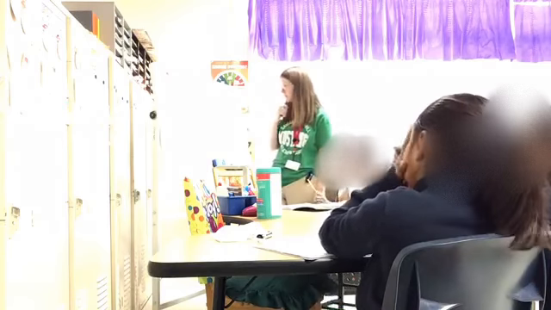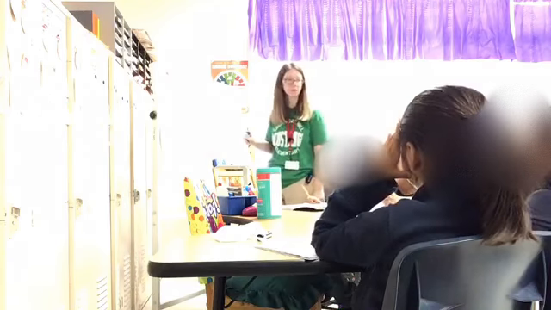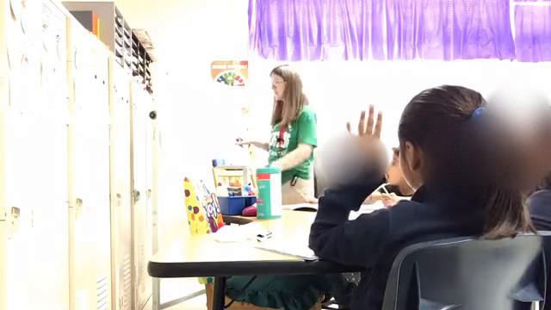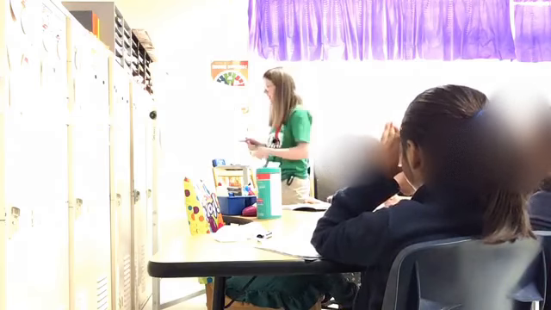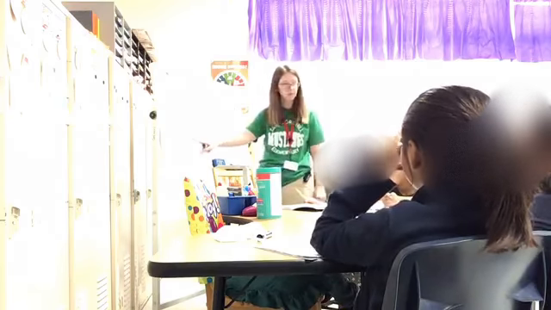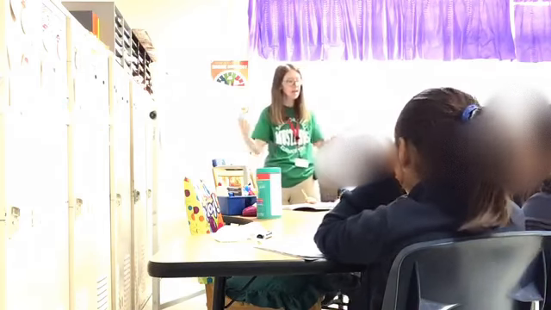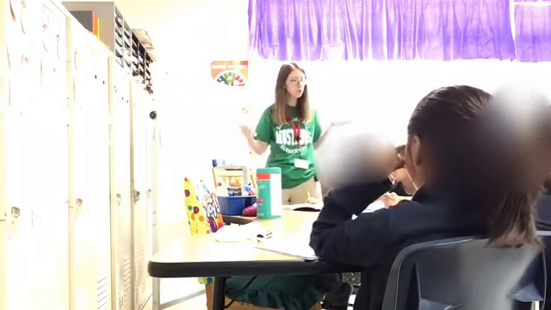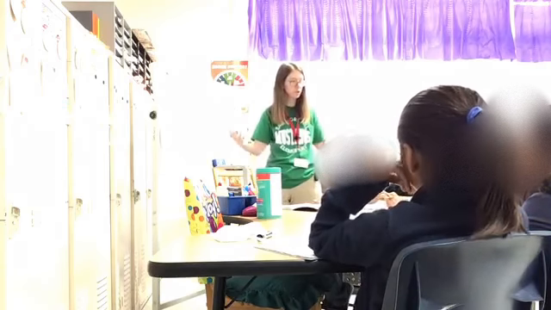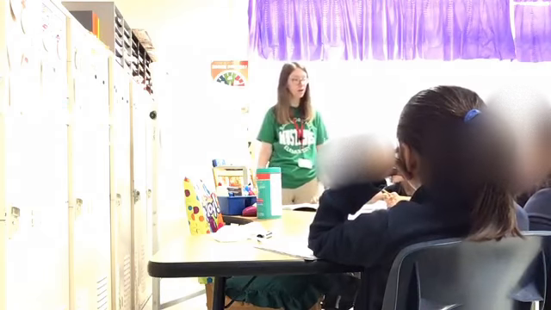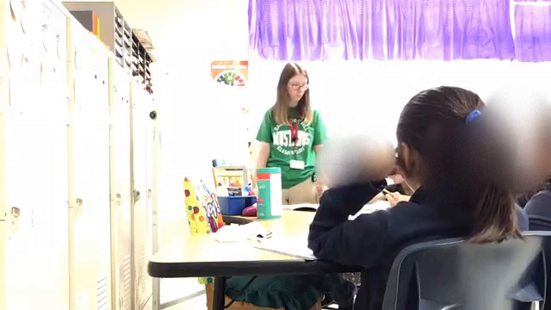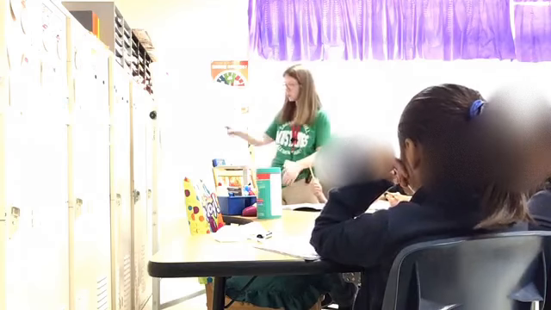I think I'm confused because what happens if my tens place has a bigger number? Like, this number has more hundreds, but this one has more tens. How do I figure out which one I'm going to compare?